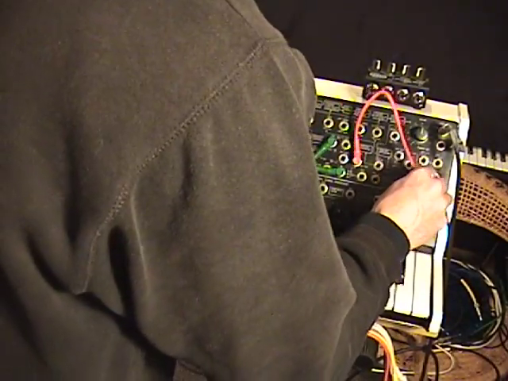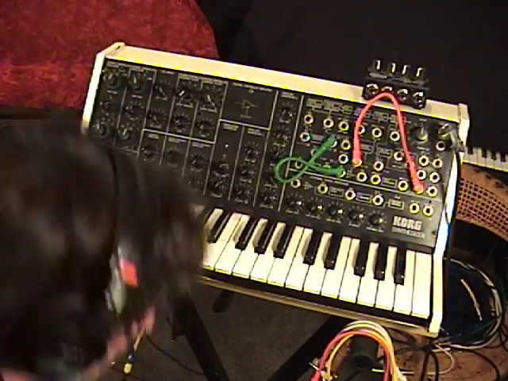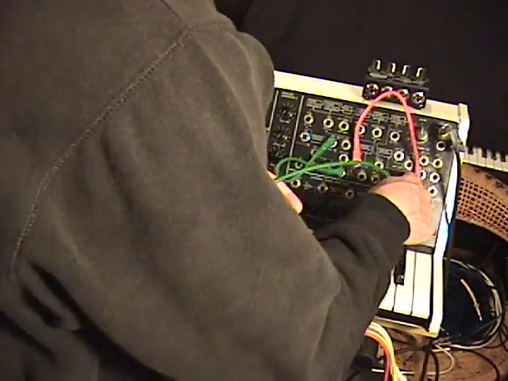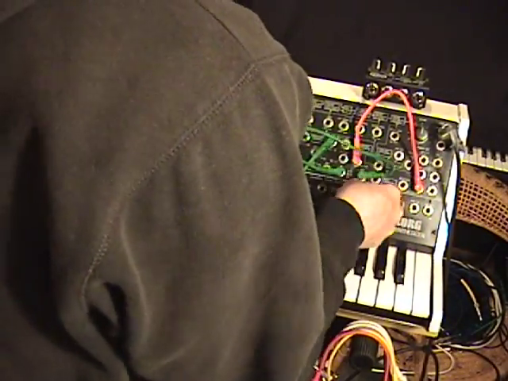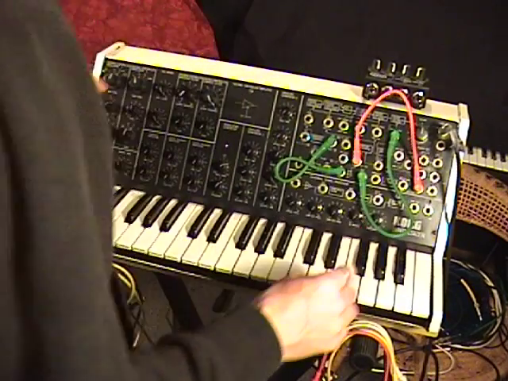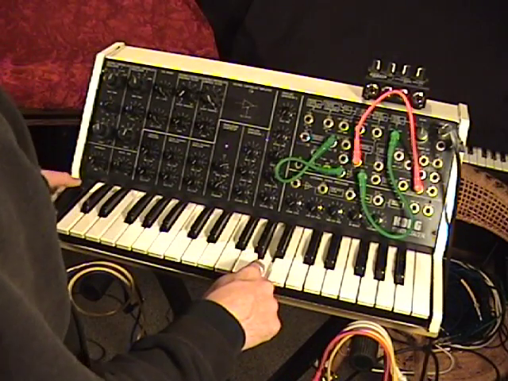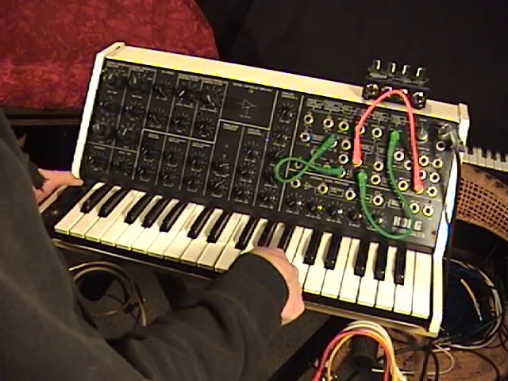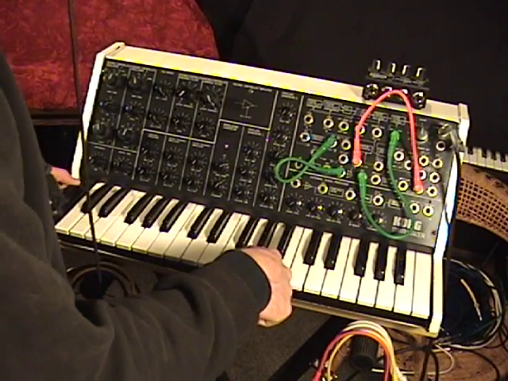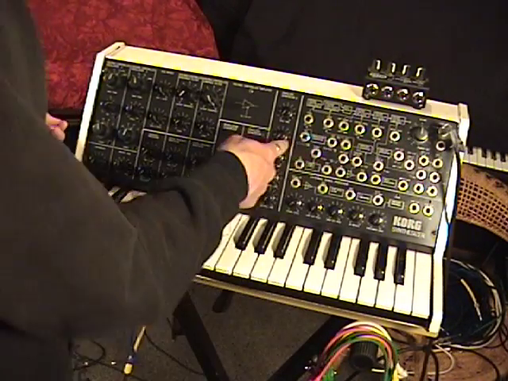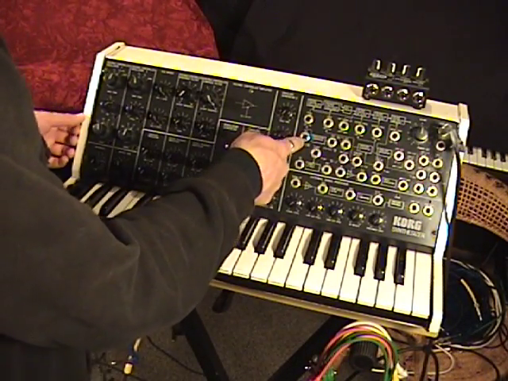Let's again do the boring arrangement where we set up the mod wheel to control the volume amount of the modulation source going into the VCA. Exciting! Okay, so we have the triangle output from the modulation generator.